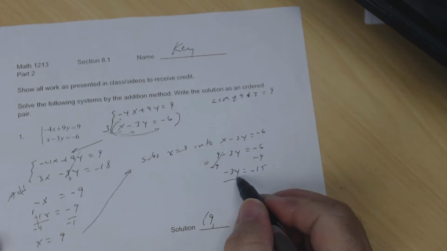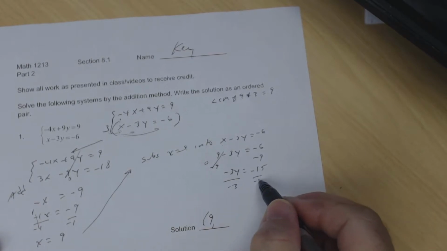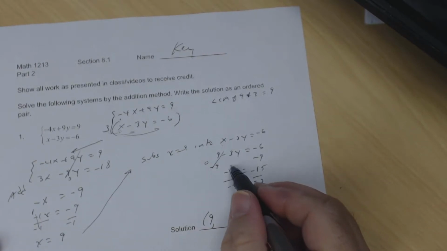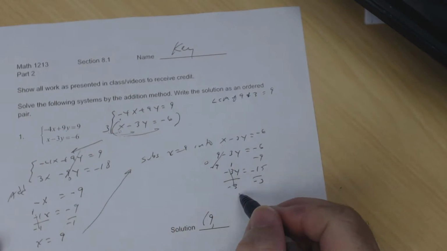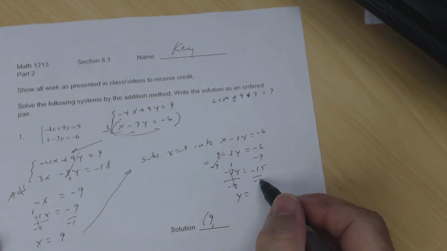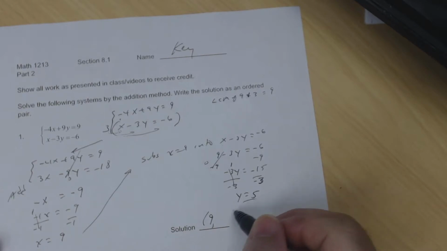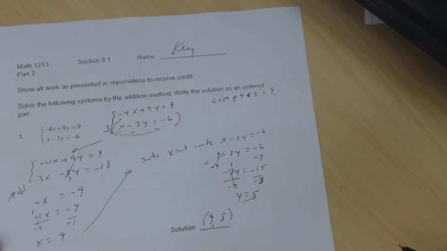Getting y by itself, right now it's multiplying by negative 3, so the opposite is to divide by negative 3 on both sides. Negative 3 divided by negative 3 is 1, 1 times y is y. And then negative divided by negative is a positive. 15 divided by 3 is 5. And so your solution is 9, 5.